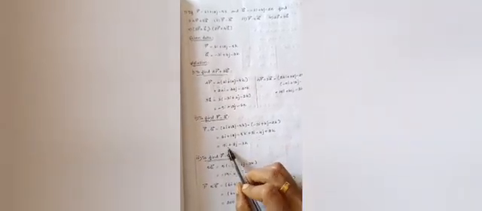It becomes 6i plus 12j minus 5k, minus into minus becomes plus 3i, then minus into plus becomes minus 4j, then minus into minus becomes plus 2k. Then add the same i terms, j terms and k terms. Therefore, 6 plus 3 gives 9, 12 minus 4 gives 8, and minus 5 plus 2 equals minus 3.